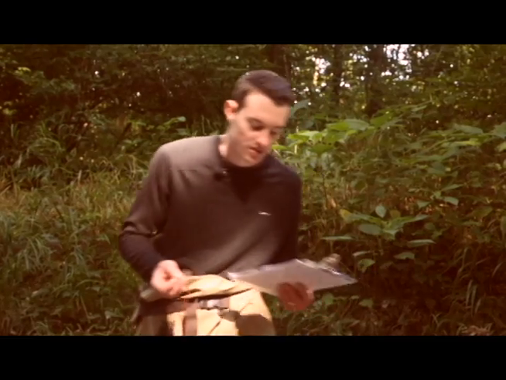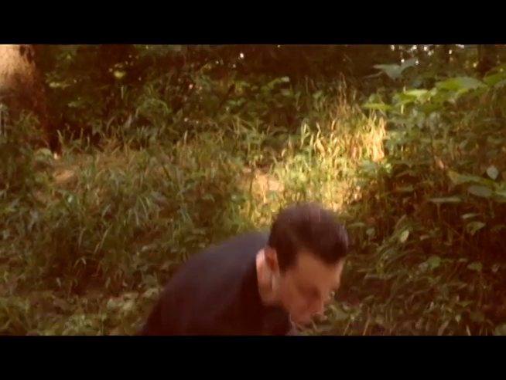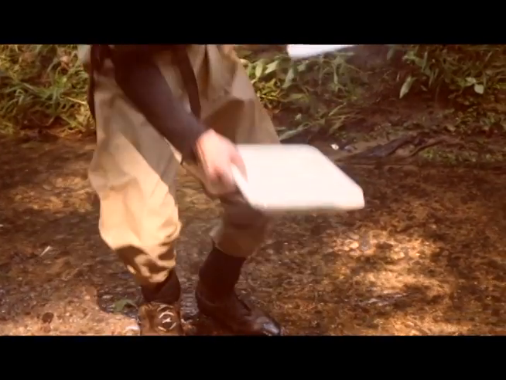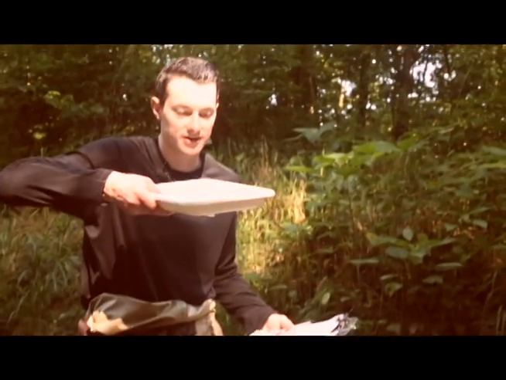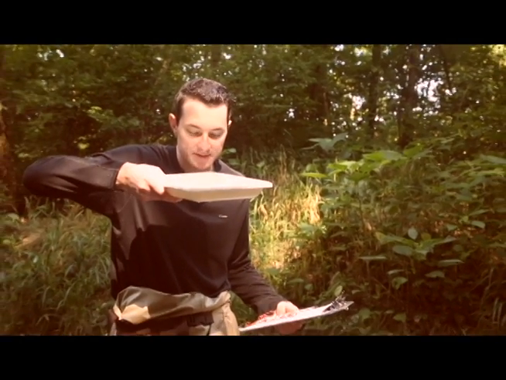So to do this, all you have to do is grab your water appearance sample, hold it up near your face, and just smell it. If you get close enough, if there's any smell, you should be able to detect it.